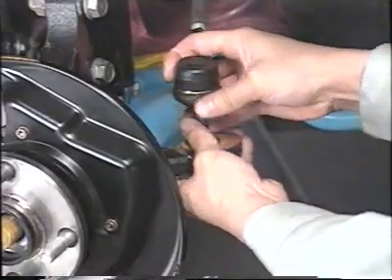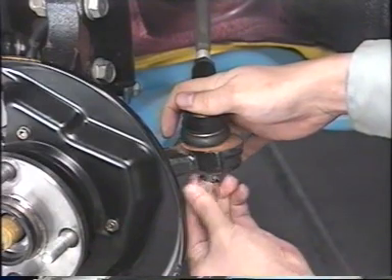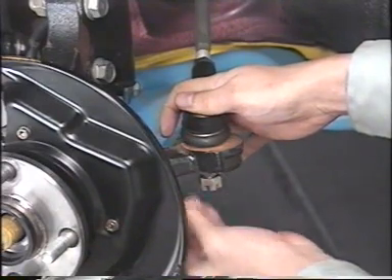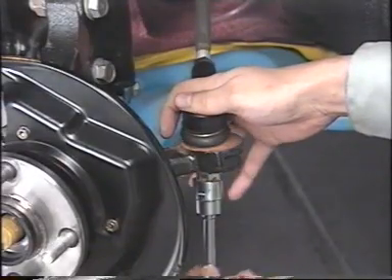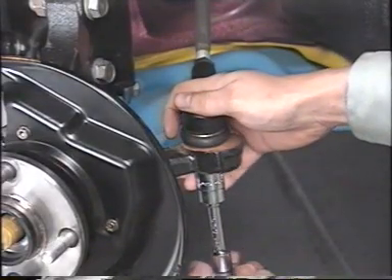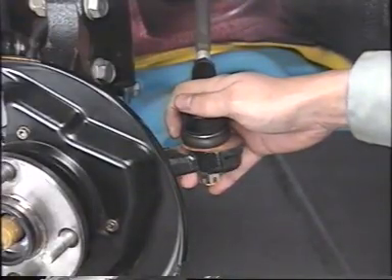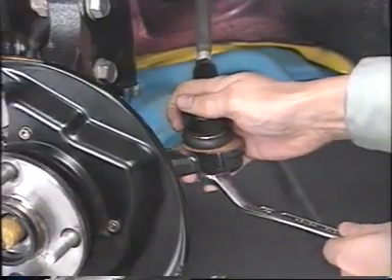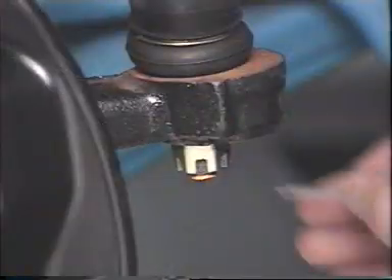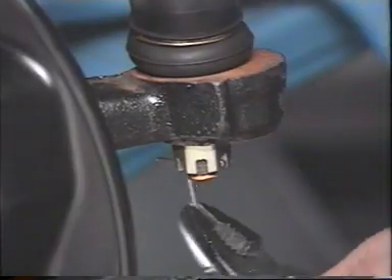Secure the tie rod end. After tightening the nut, insert a new cotter pin.